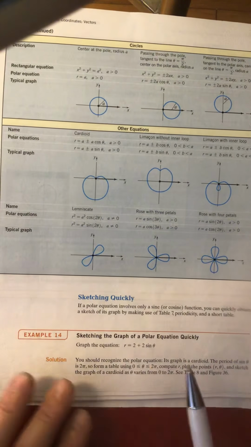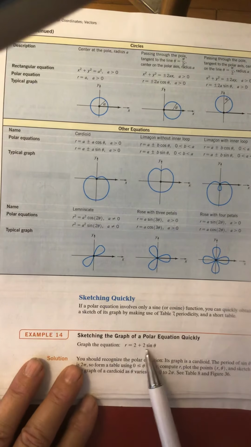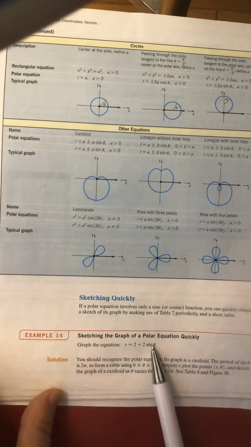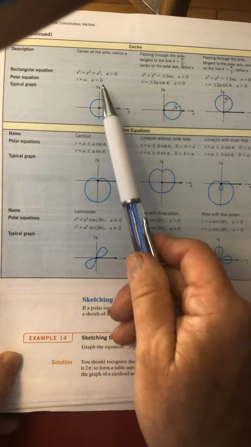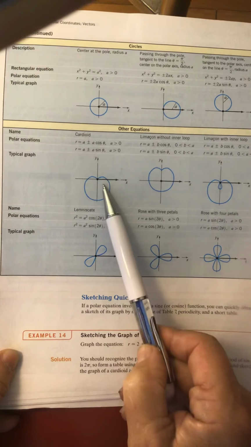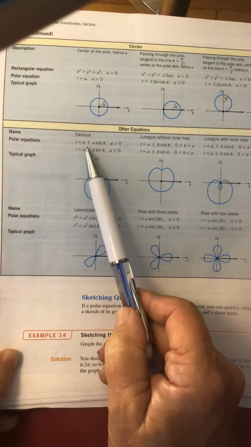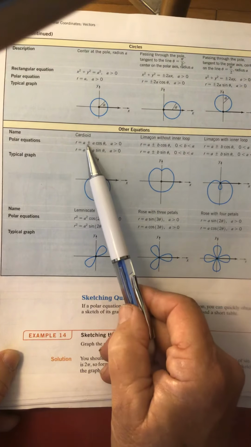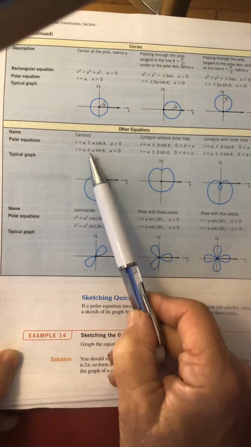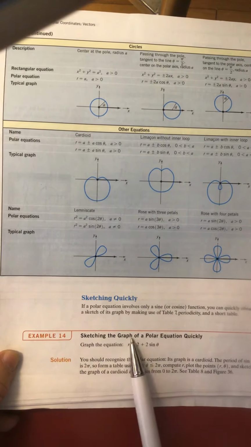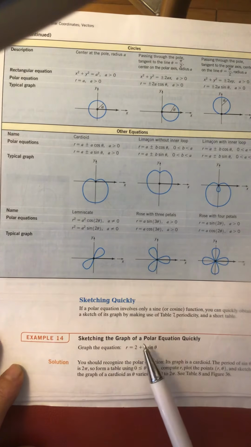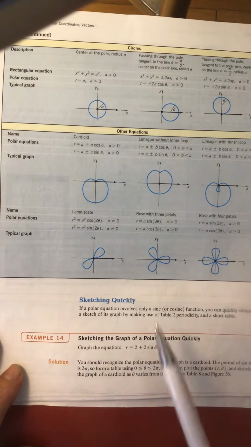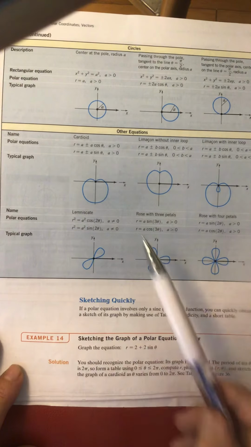So if we're looking at r equals 2 plus 2 sine theta, it looks like this. It's 2 plus or minus 2, the same value, and it's the sine, so it's going to be around pi over 2, up or down.